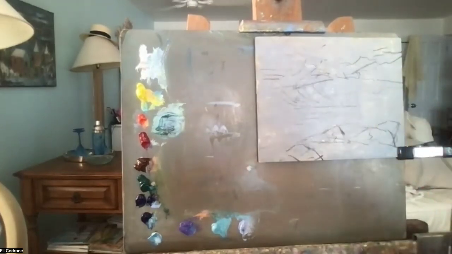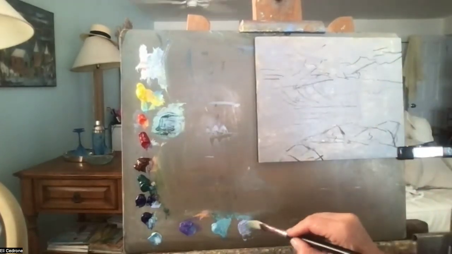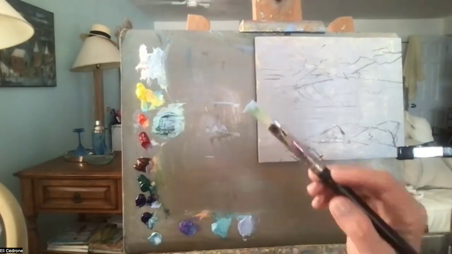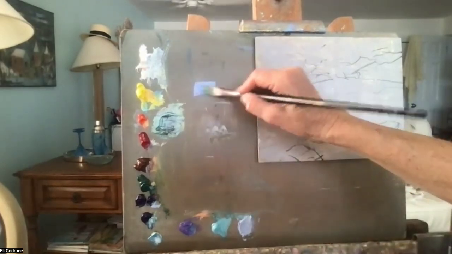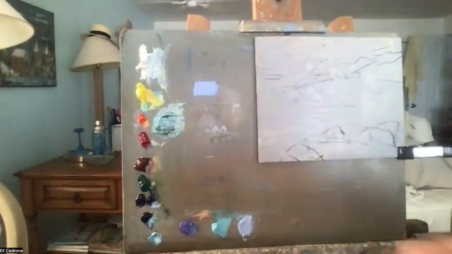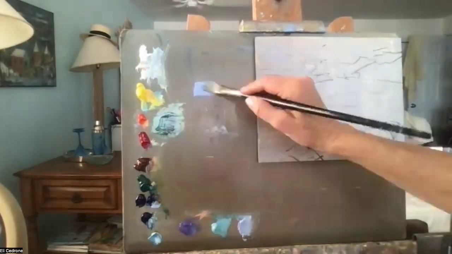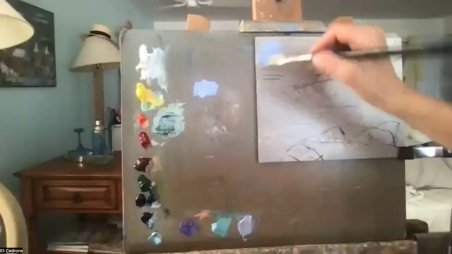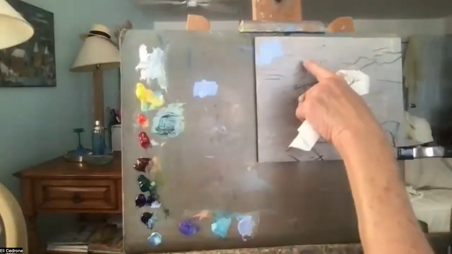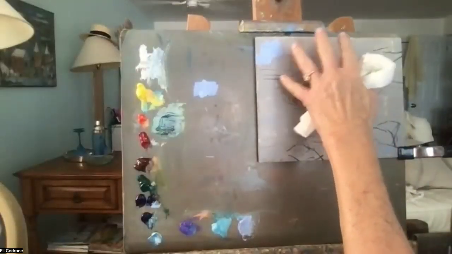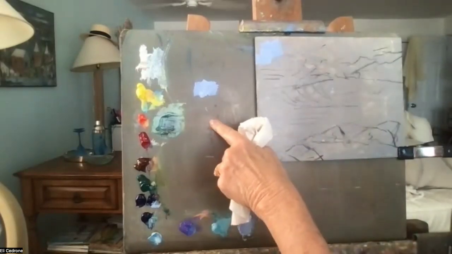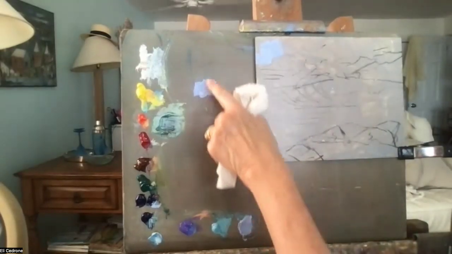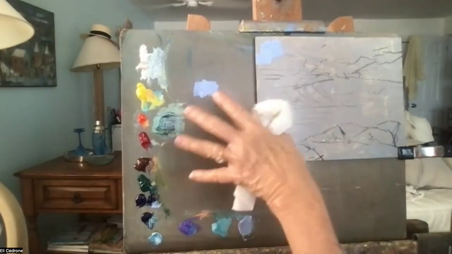I'm going to grab this because I want to get rid of it down here. The sky has to be up in this range, right? Taking a little medium. That might be too light, but I don't know. Here's the thing. When I put it on here, I'm guessing the value, but when it's here, I'm not guessing. I know it's lighter than a 5. And that's kind of what I want the sky to be.